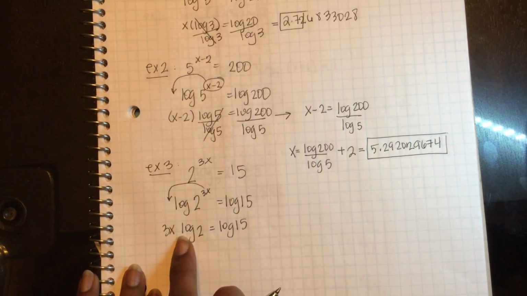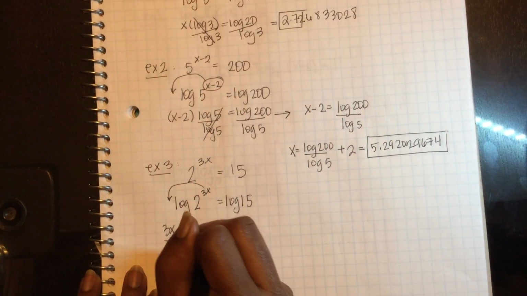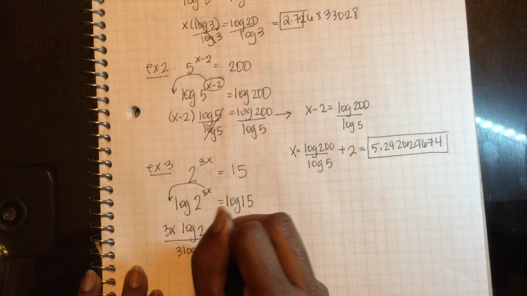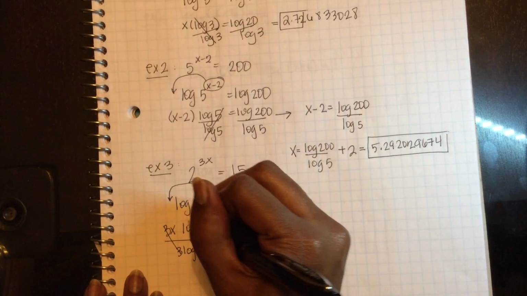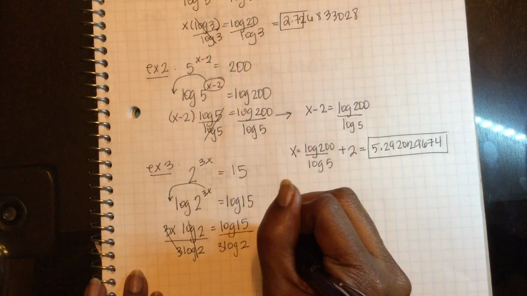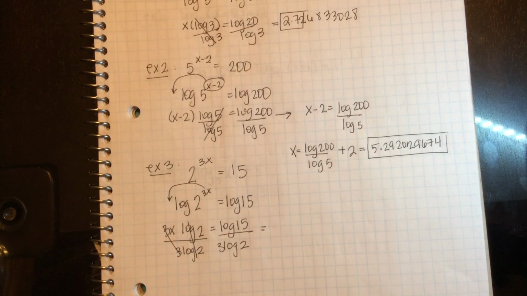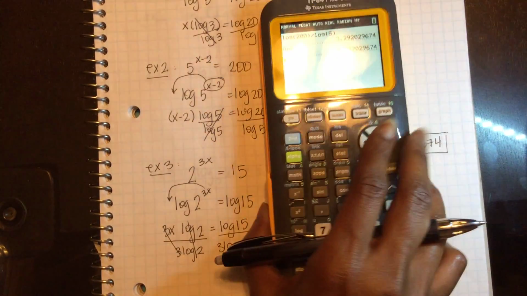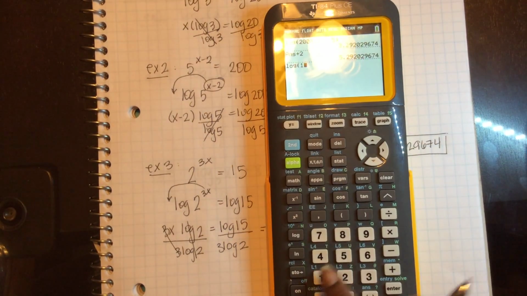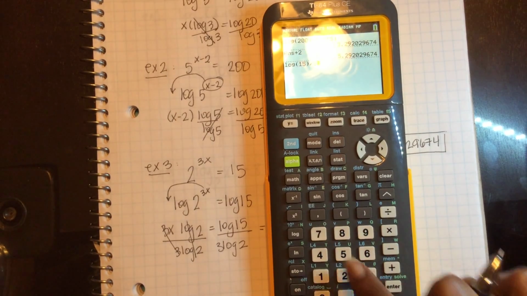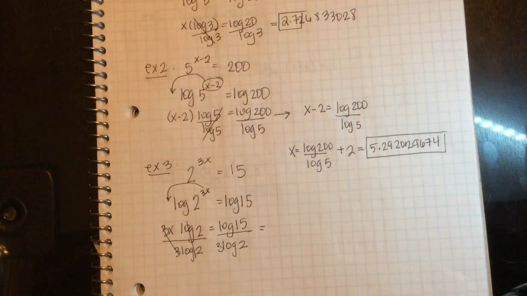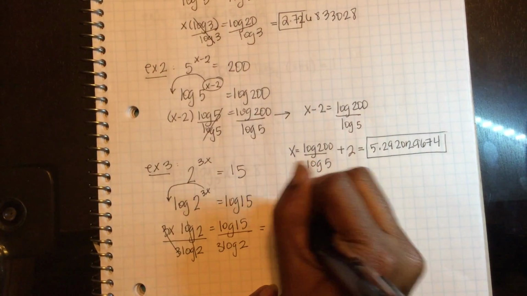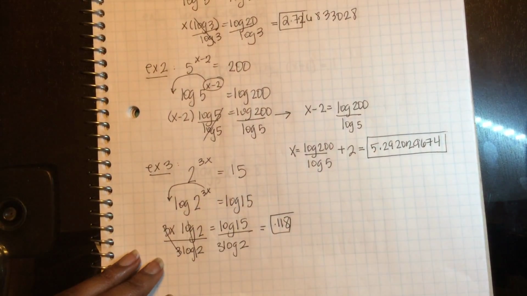Well, to isolate my x on this side, I need to divide by 3 log of 2. So my 3's will cancel, and my logs of 2 will cancel. So x equals log of 15 divided by 3 log of 2. Log of 15 divided by 3 log of 2 is 0.118. I'm going to round that. All right, great. We'll be solving these types of equations in class tomorrow.